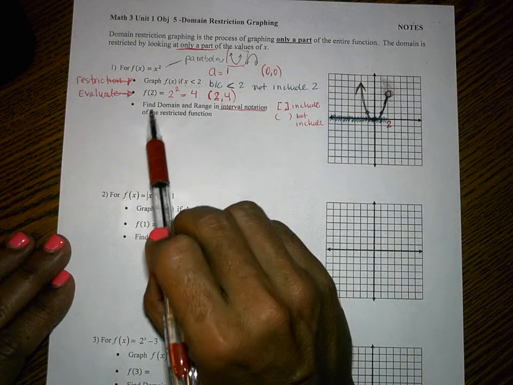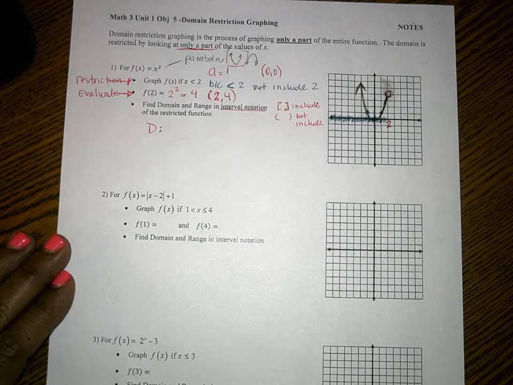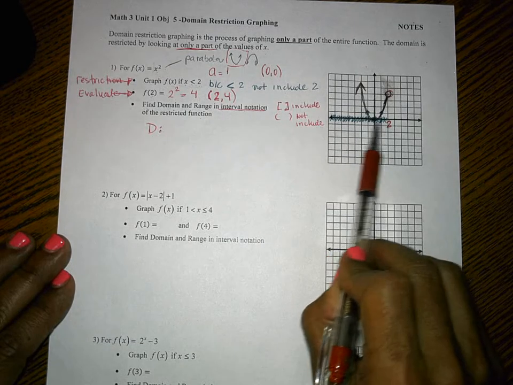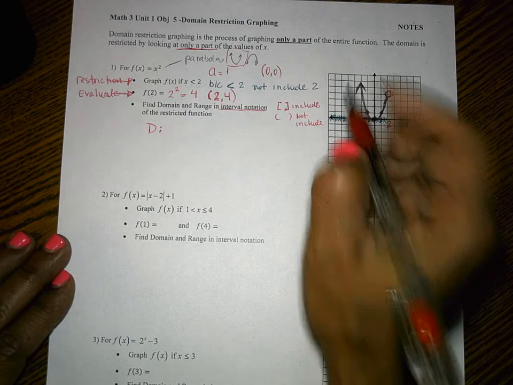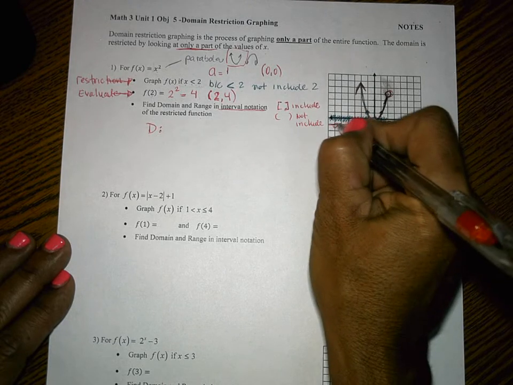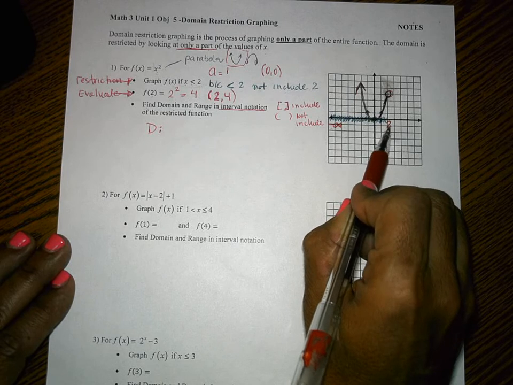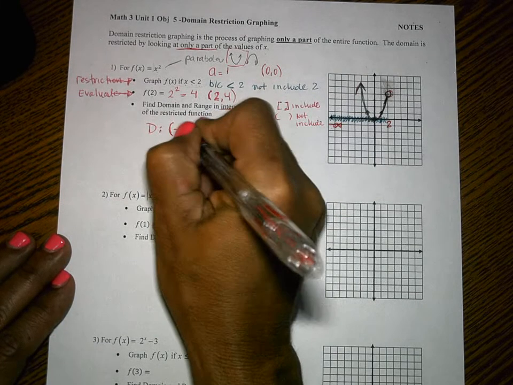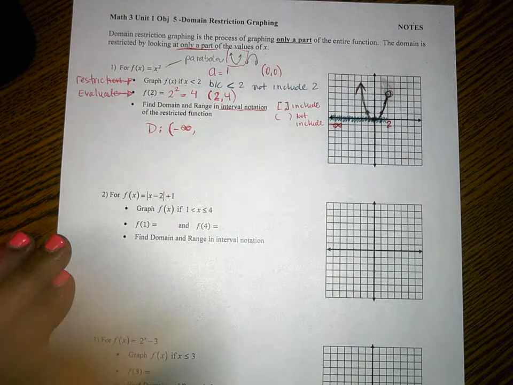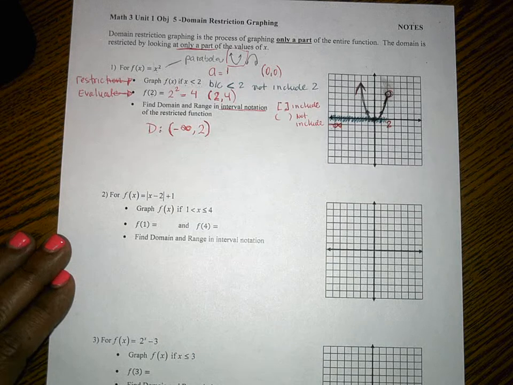So let's talk about the domain first. So let me put a D for domain. Okay, domain, I made sure to highlight it for you, is all the x values that are less than 2. Coming from negative infinity here, from the left, all the way to the 2, but I'm not including the 2. So our domain is going to be parenthesis for negative infinity, comma, 2, and we're not including the 2, so we're going to also put parentheses. Okay?